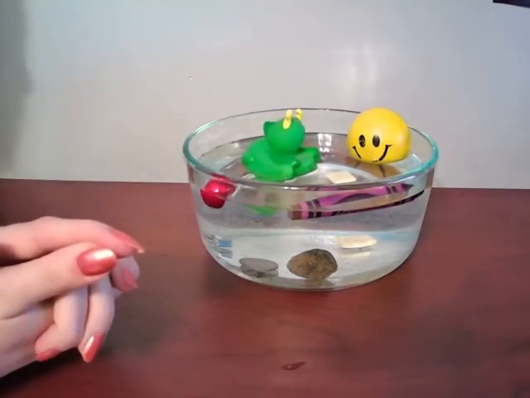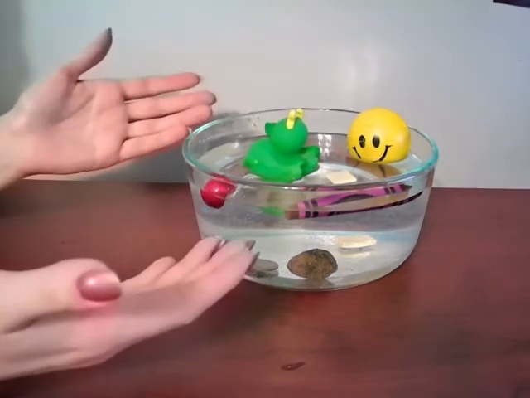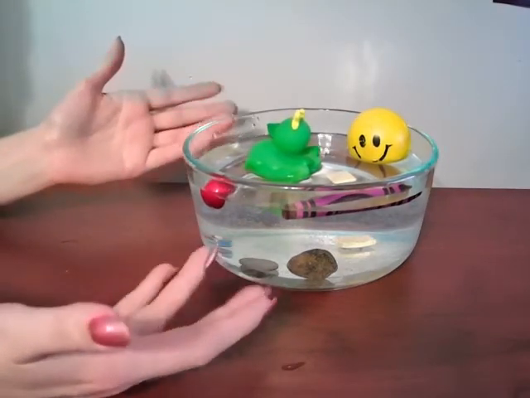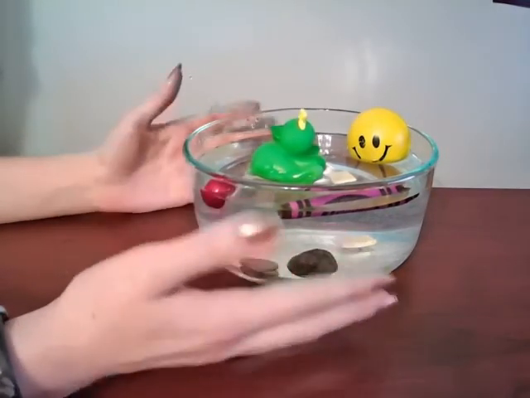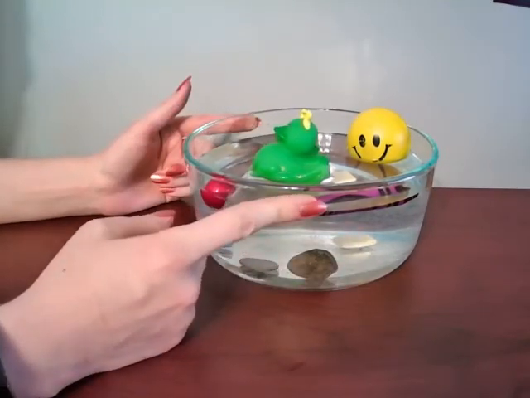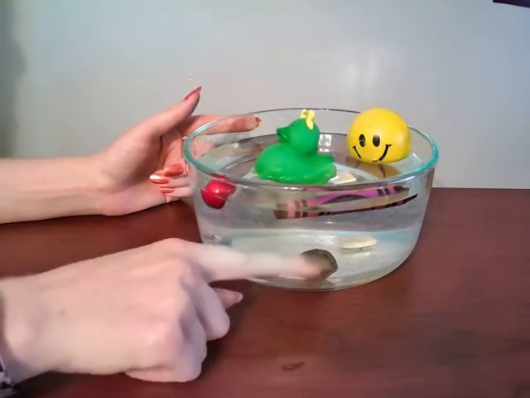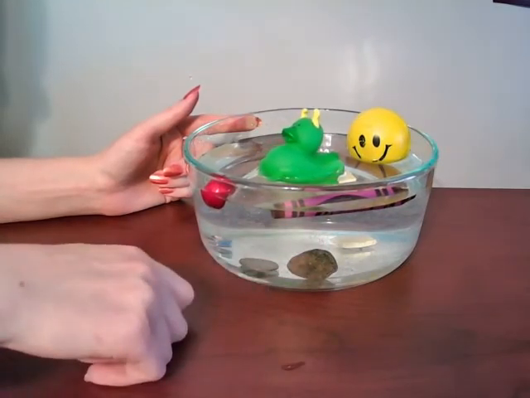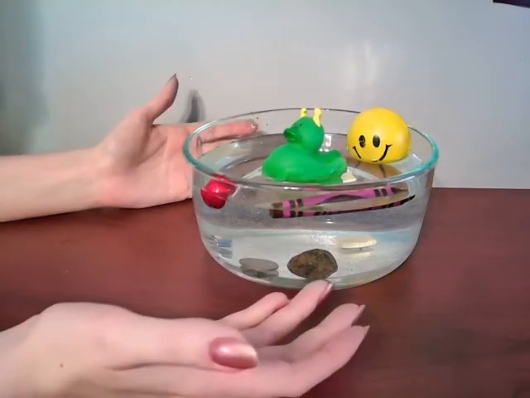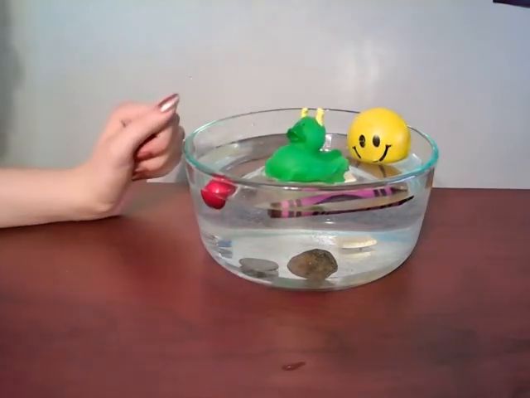I highly recommend you try this at home, and you can use any household objects that will not get ruined in water. Most people have some kind of dish. It doesn't have to be clear, but this just makes it easier so you can see everything that is inside. This gave you a good look at all the things that sank into the water, but it doesn't have to be clear.